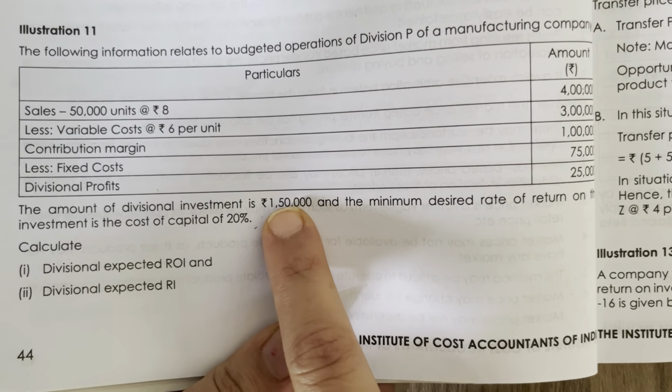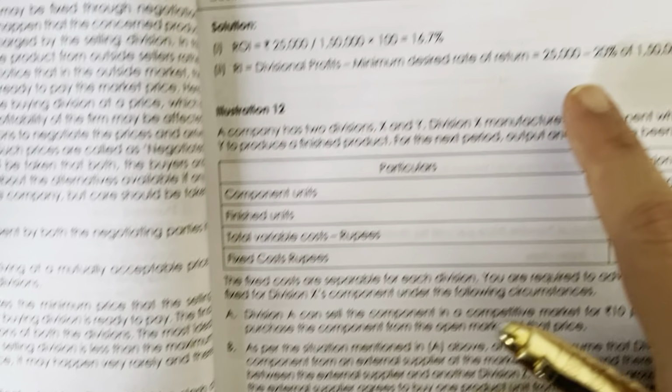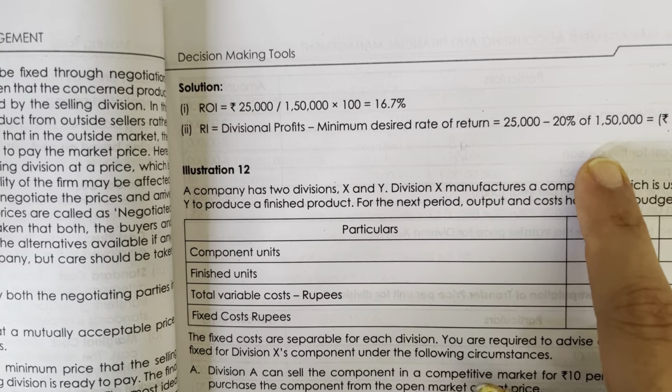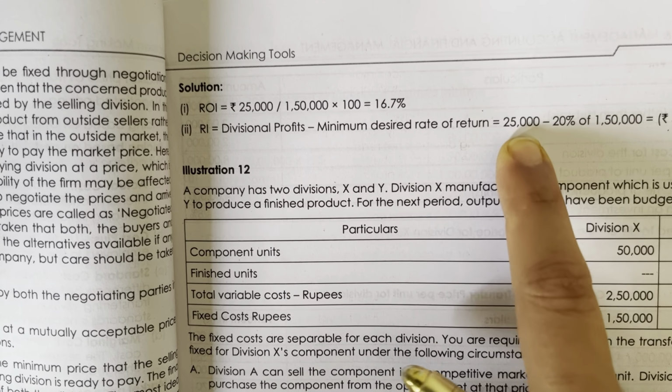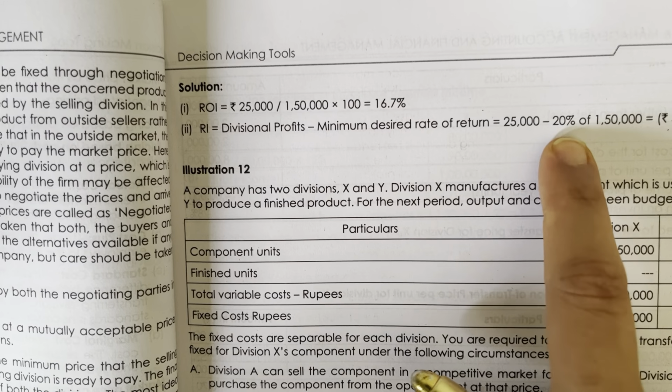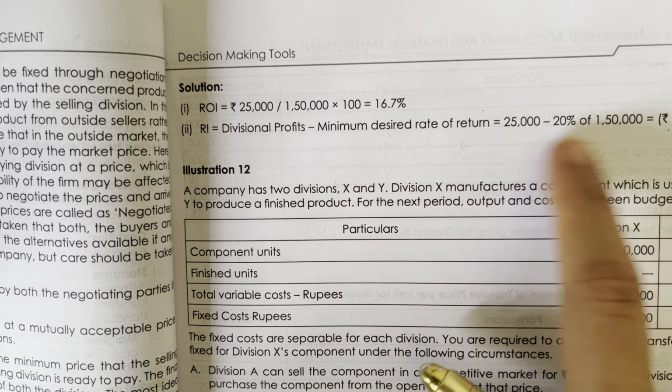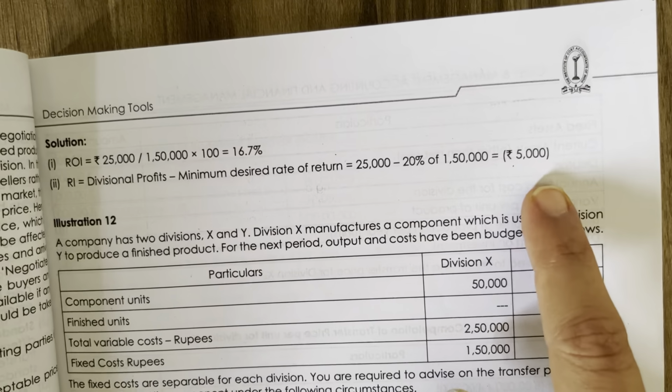If I take the difference of these two, 25,000 is my divisional profit given in the question, and 20% of 1,50,000 is the cost of capital charge. If I subtract these two, I'll be getting negative 5,000.